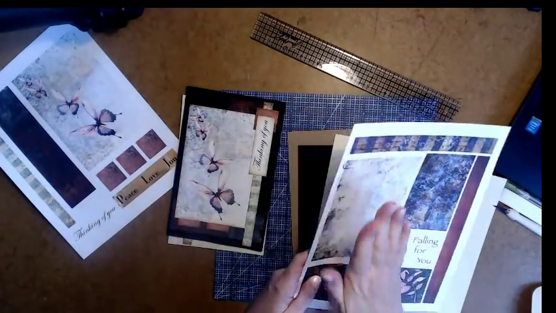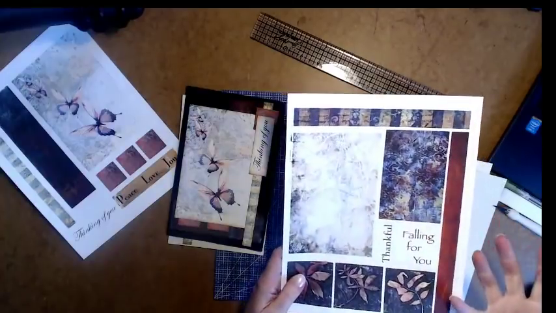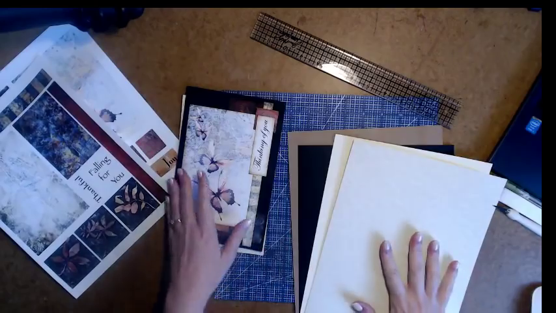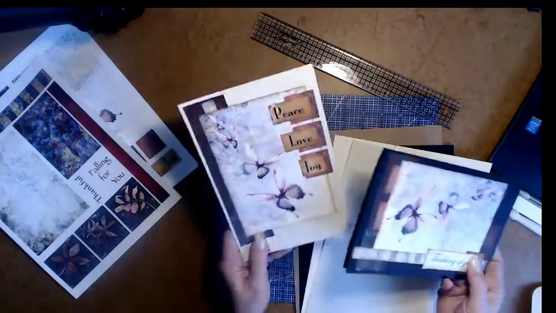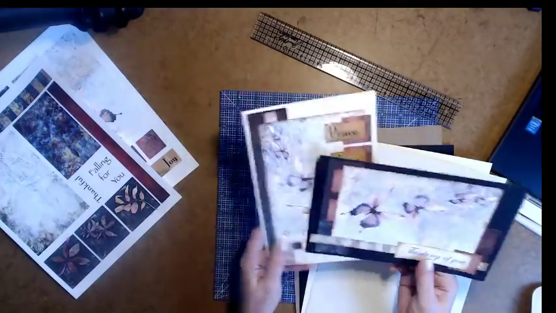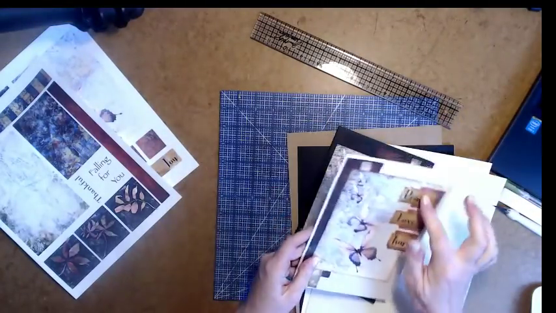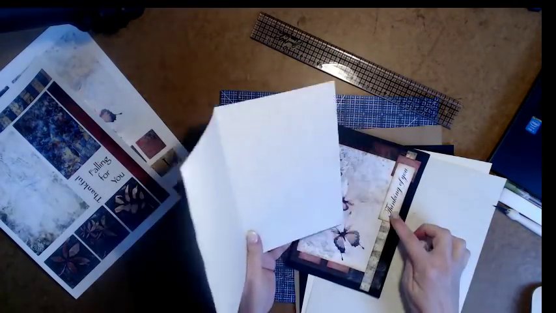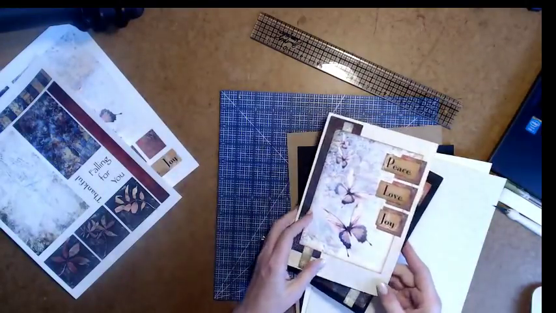If you want to go a little bit smaller, you can trim this stuff down, or you can print them to be smaller sheets if you want. I find this size, using just an 8.5 by 11 sheet folded in half, is a really convenient size card. It gives you plenty of room inside to do stuff. So if I have peace, love, and joy here, I could have taken the thinking of you and put it on the inside as well.